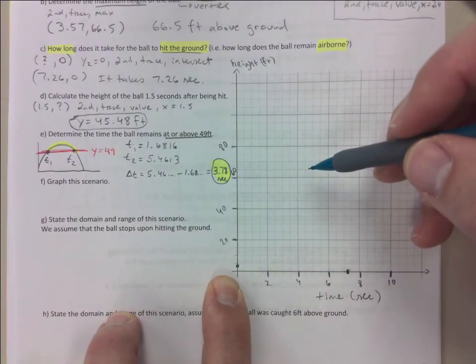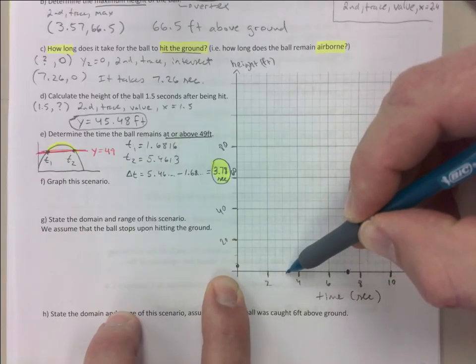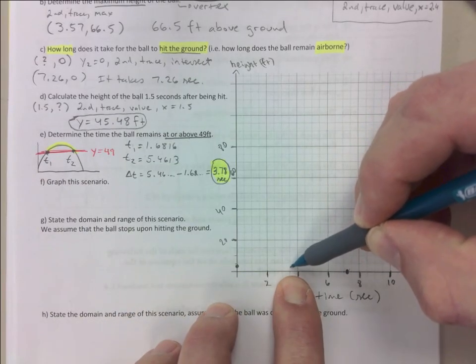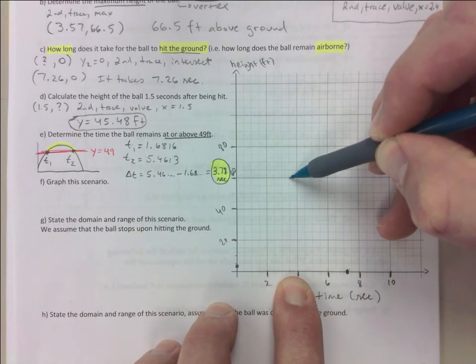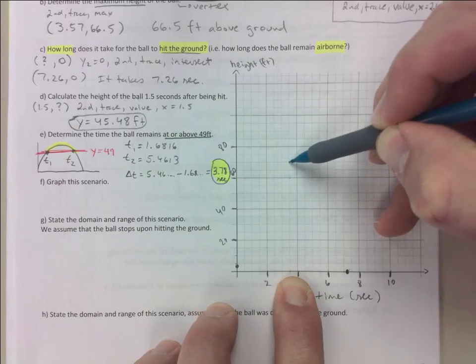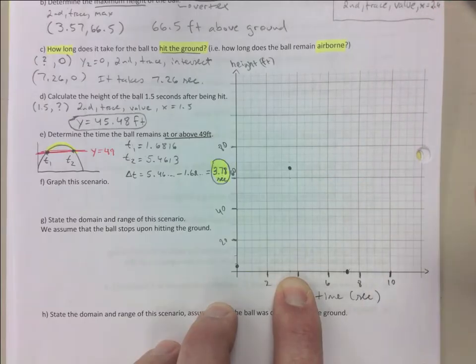And the vertex is at 3.57. So this will be 3. This is 3.5. And I go all the way up to 60. This would be 60. That's 70 right there. I need to be at 66. So that's where I would put my points. Close enough is good enough.